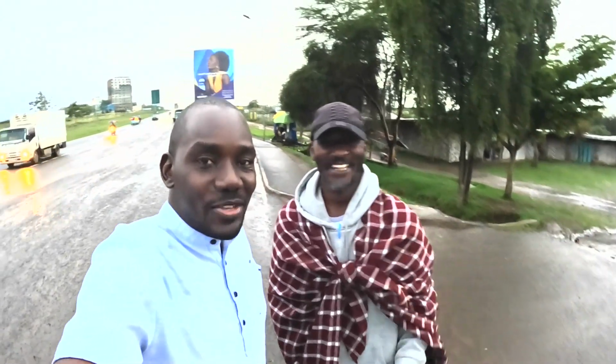And this is Nanyuki. This is Nanyuki, at an altitude of 6389 feet, almost 2,000 meters above sea level.